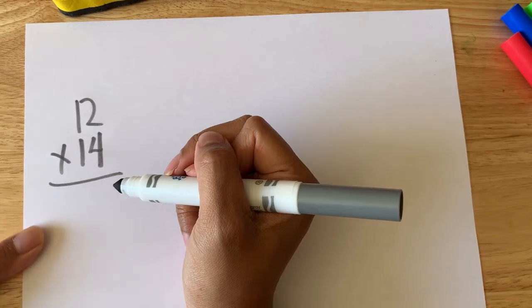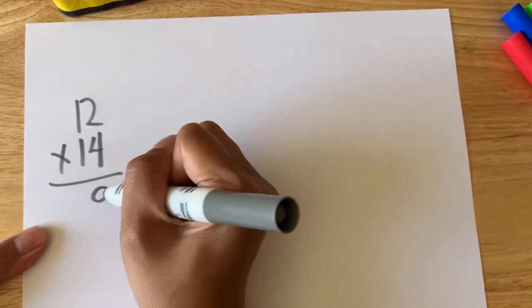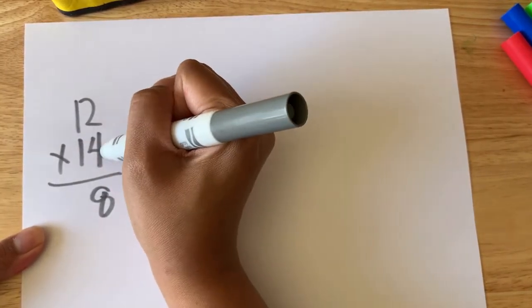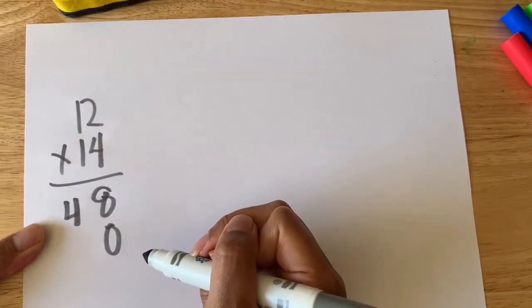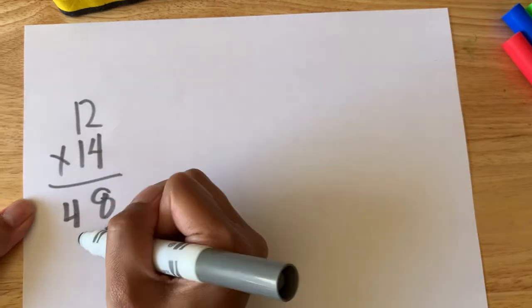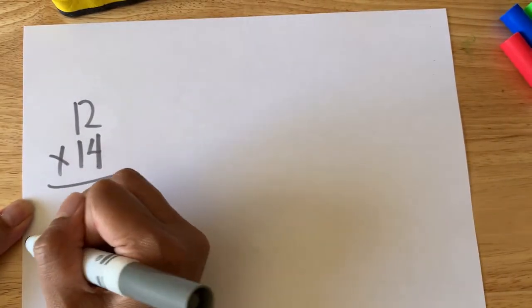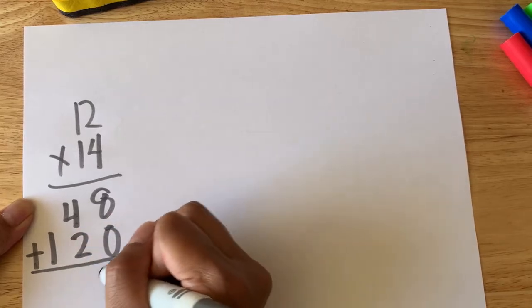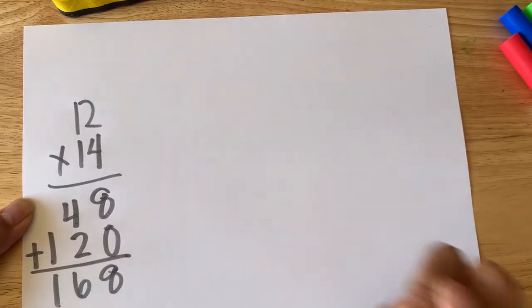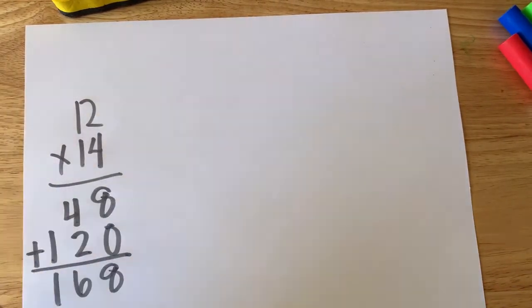This is the way that we know how to do it. 2 times 4 is 8. 4 times 1 is 4. Bring down a 0 because now we're multiplying by the tens place. 2 times 1 is 2. 1 times 1 is 1. Now we add all these together and we get 168.